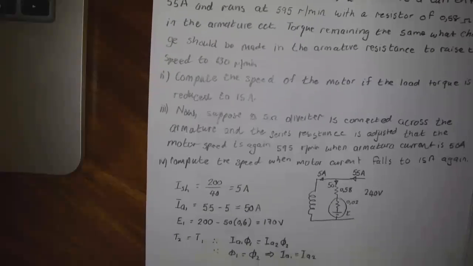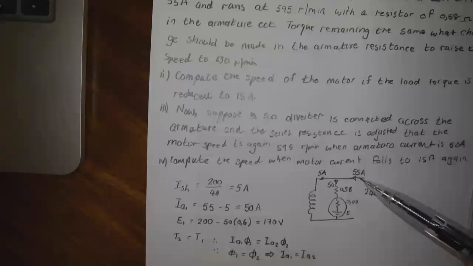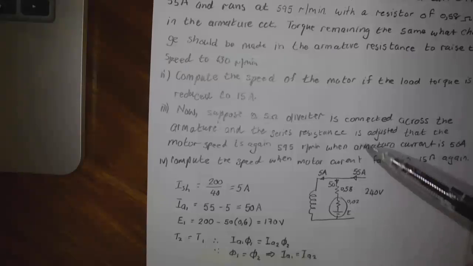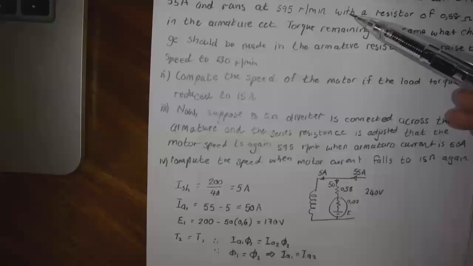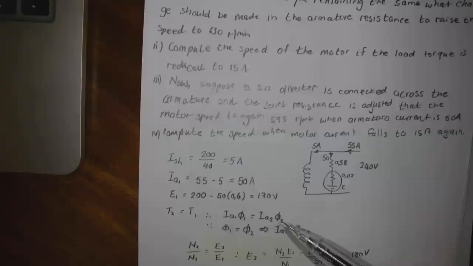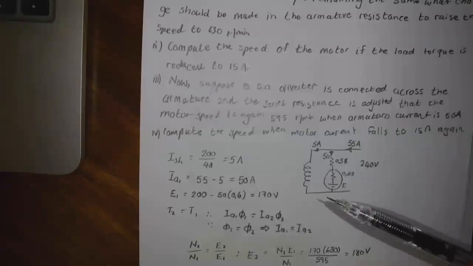So first of all, let's see. The shunt current is 200 divided by 40, which is 5 amp. And the armature current is 55 minus 5, that gives us 50 amps. And therefore the armature circuit resistance is 0.58 plus the 0.02, that gives us 0.6 ohms. Therefore, E1 is 200 minus 50 times 0.6, which is 170 volts.